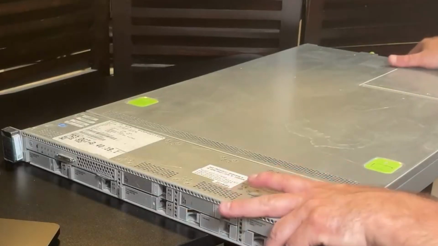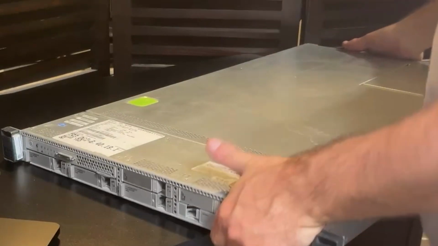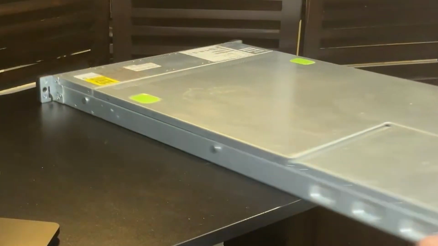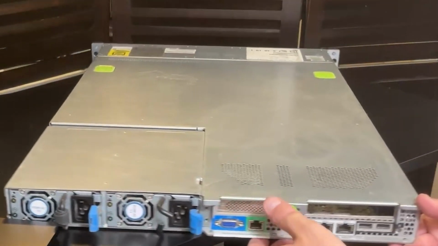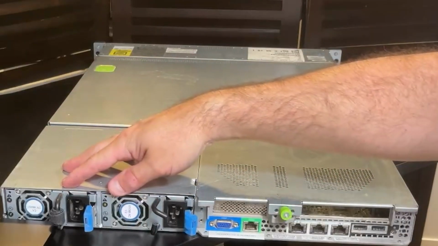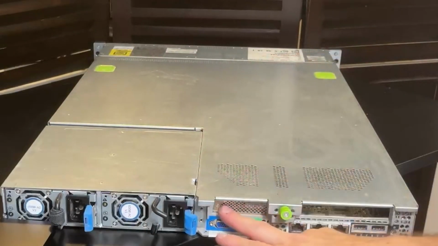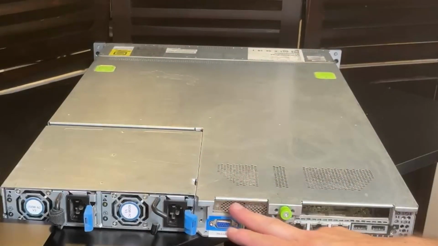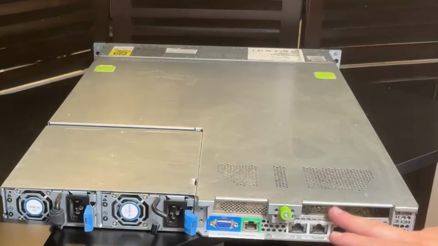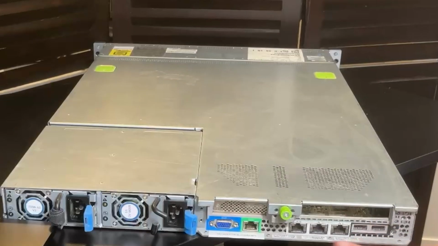You know, I've got this here. I may as well show you guys the back of it real quick, just in case you're curious. Okay, so again, power supplies over here. We've got a half height PCI Express card here, full height PCI Express card here, which I just realized I'm missing a blanking plate for. And then down here we've got a pair of gigabit NICs on board for connectivity.